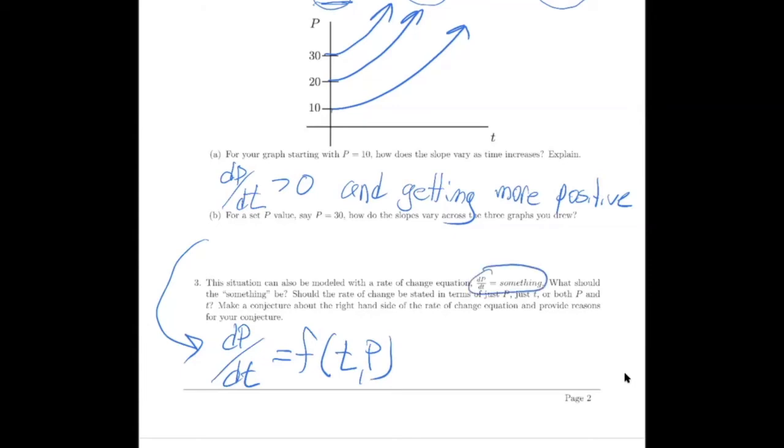And the question is, do you think that this rate of change depends on time, depends on the population of fish, or it's going to depend on both of those things? One thing that you might be wondering is this p that I drew over here is a function of t itself. But we usually don't write that here. We're thinking about t and p, and just know in the back of your head that p actually is changing as time changes. And that's exactly what this differential equation is going to model for us.